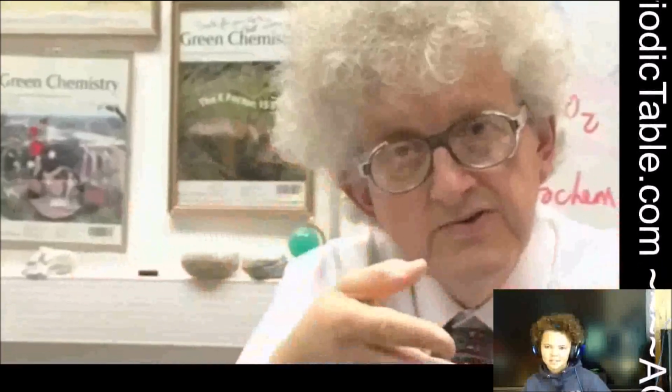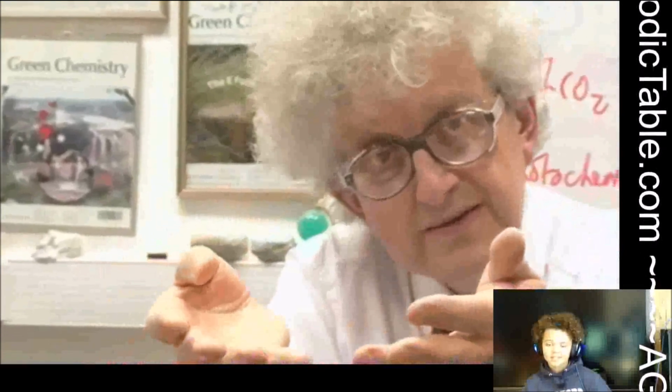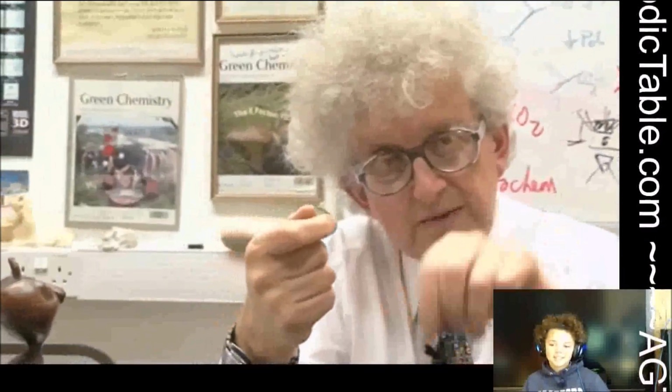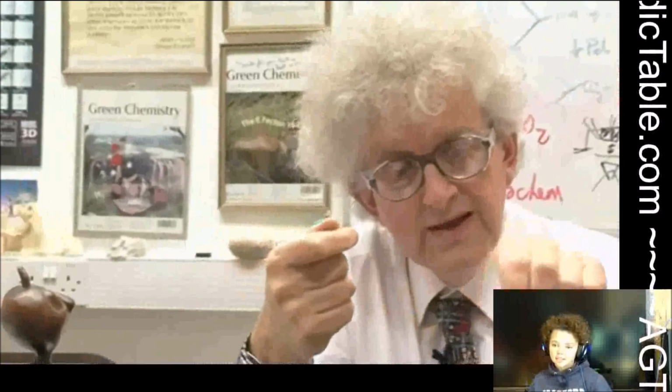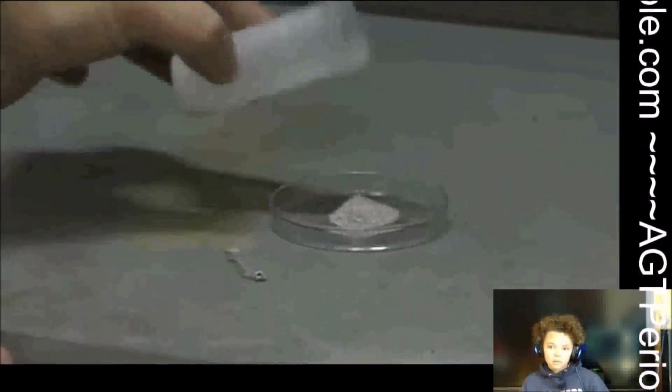Silver will conduct electricity. It will also conduct heat. If you've ever tried stirring tea with a silver spoon, it gets very hot. You tend to drop it. It also conducts electricity well. So we're going to repeat the reaction so that you can see it again, because that was really fast. This time we're going to do it on a glass dish so you can see it a bit better. And we'll pour out a small amount.